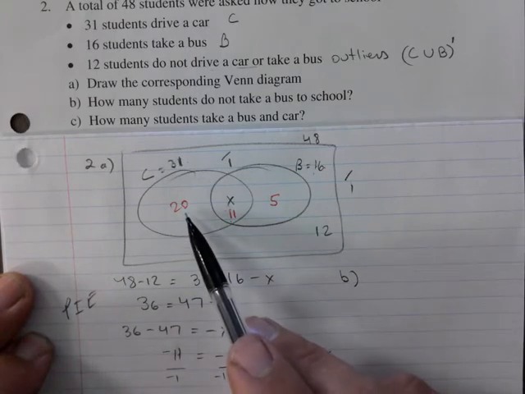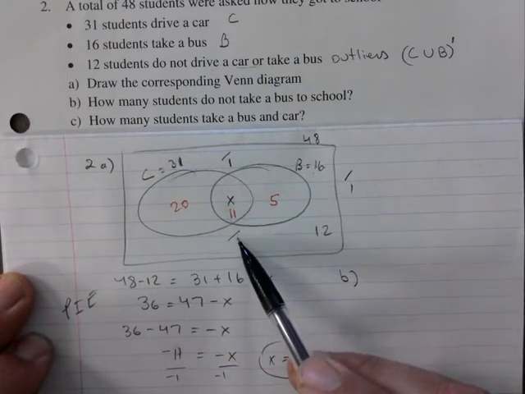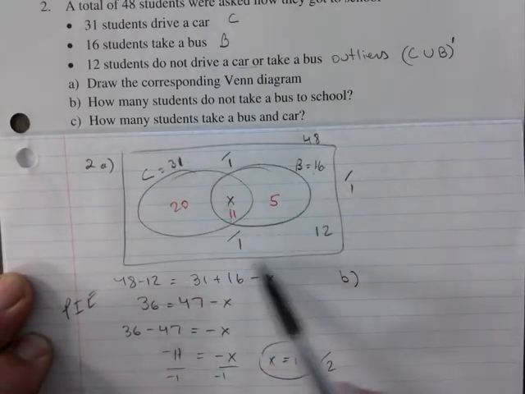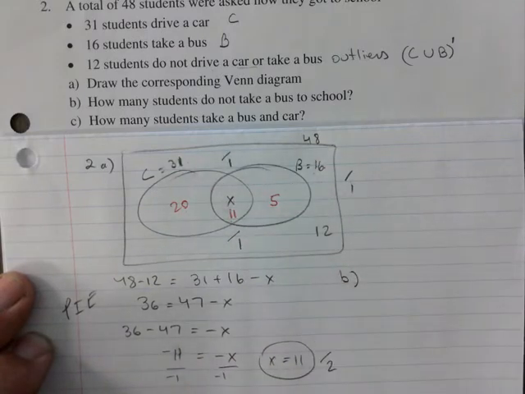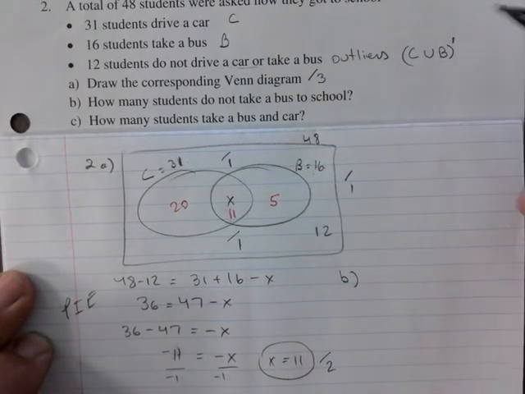I'm thinking how I'm going to mark this. If you have the 20, the 11, and the 5, you get another mark for that. So the Venn diagram in total has 3 marks, because I did ask you to draw the Venn diagram, in which case I want you to fill it in. Okay, so the Venn diagram is worth 3 marks.